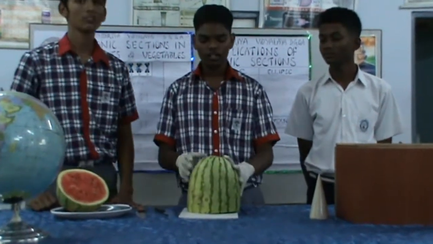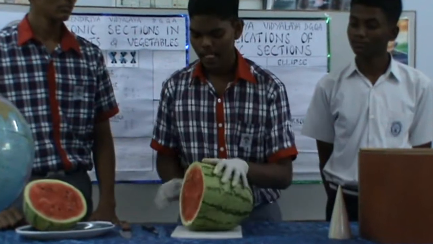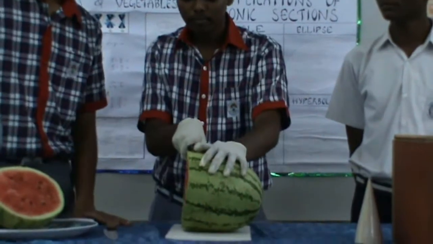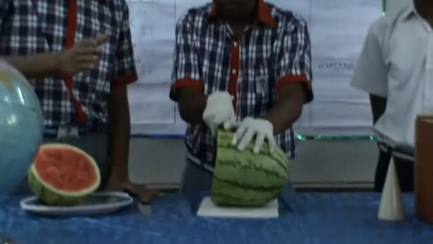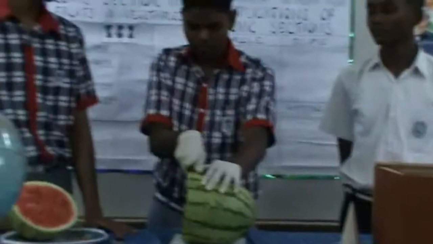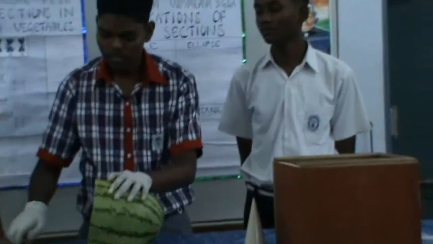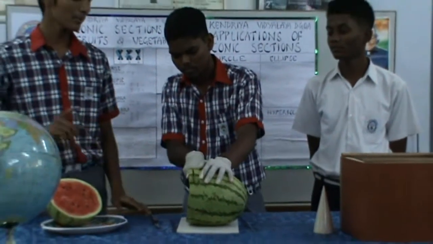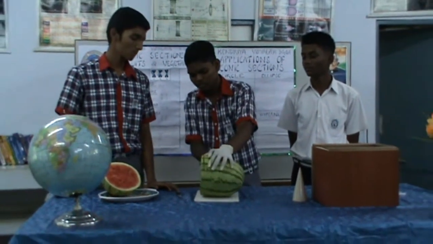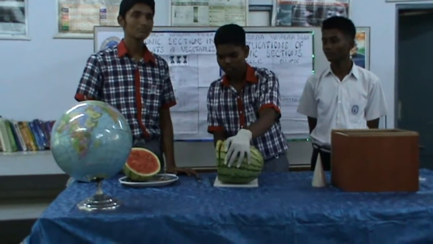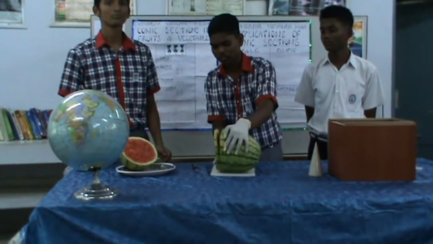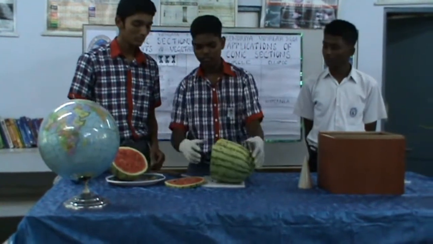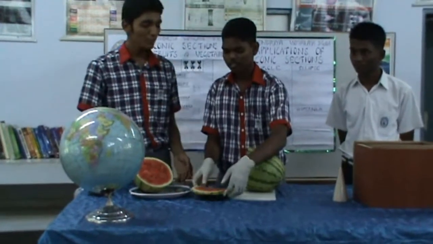So this is a right circular cone. When we cut it with a plane parallel to the base, that is, we should cut it keeping the lines parallel to the base, we get a circle. Let us see how we get it. A circle is mathematically defined as the set of all points in the plane which are equidistant from a fixed point in the plane. Here it is. We have got a beautiful circle.